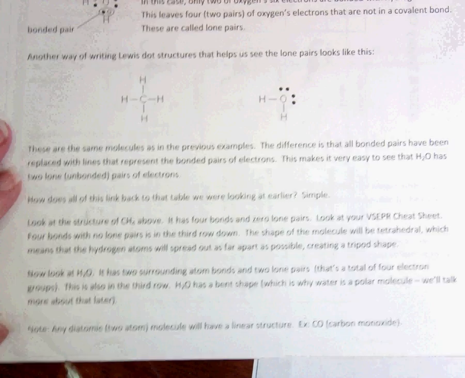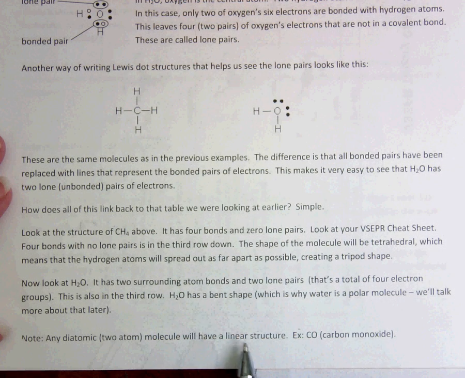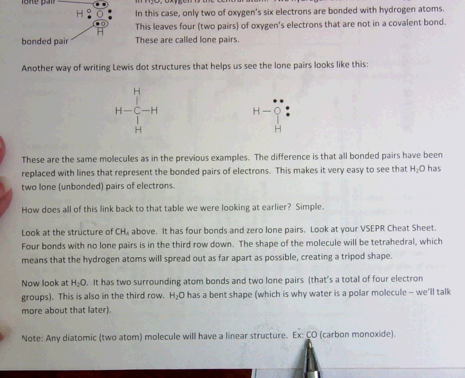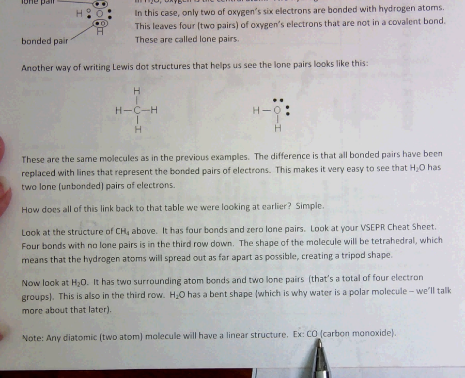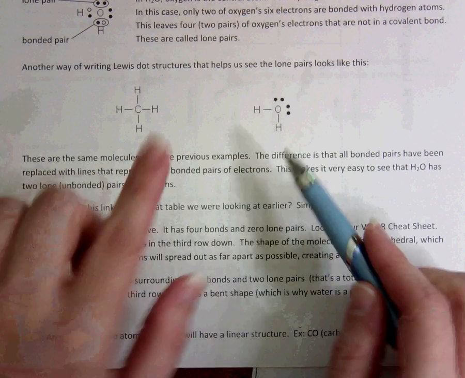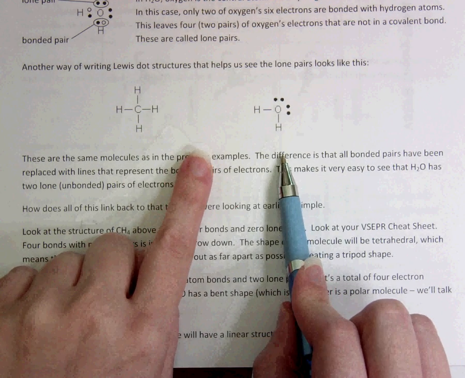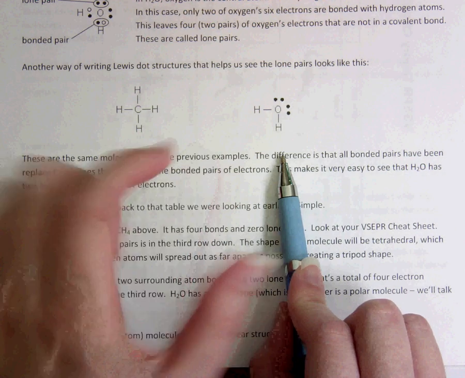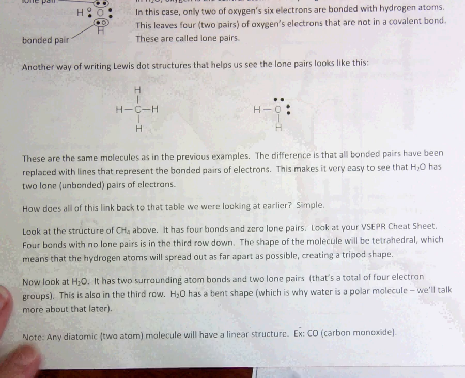One little trick that's in the reading that a lot of people miss, it says any diatomic molecule, which is a 2-atom molecule, will have a linear structure. For example, if carbon and oxygen bond together to make carbon monoxide, since there's only 2 atoms there, they'll have to bond right next to each other. There's no other way for them to bond. They can't have any sort of special shape if there's only 2 atoms to bond with one another. They'll be next to each other, which is a linear shape.